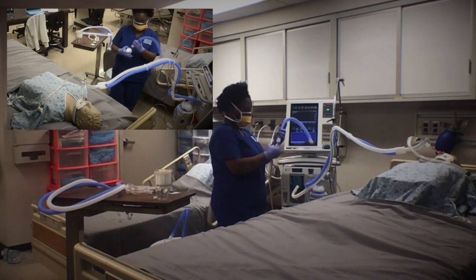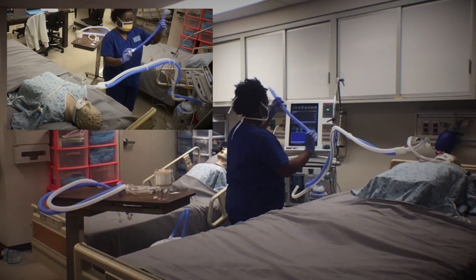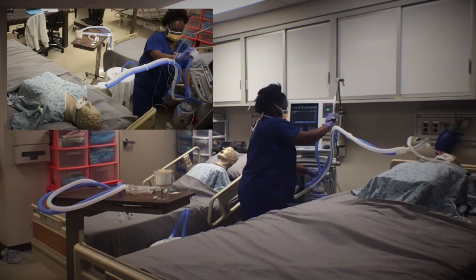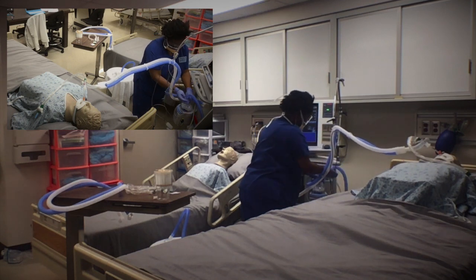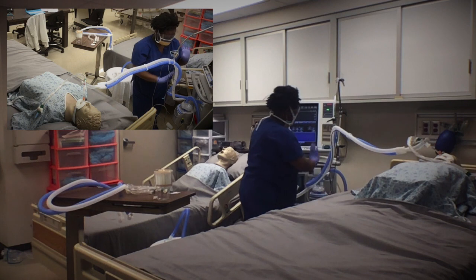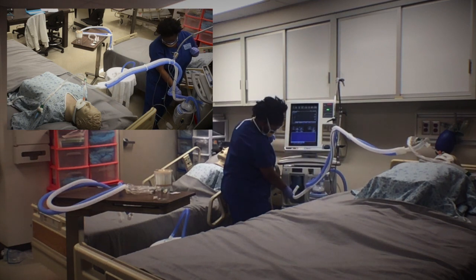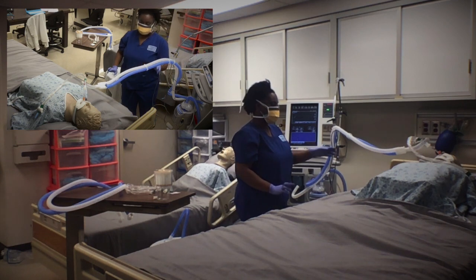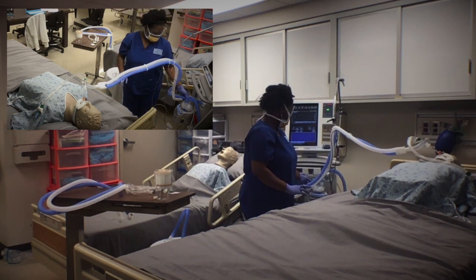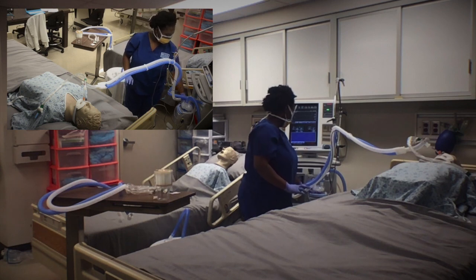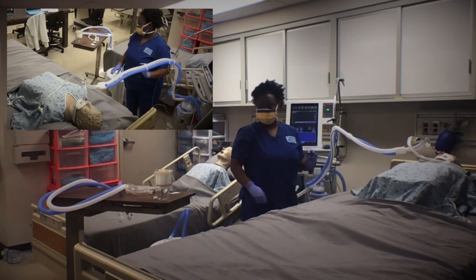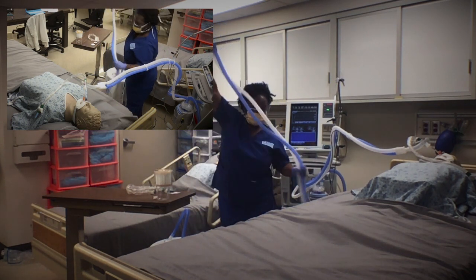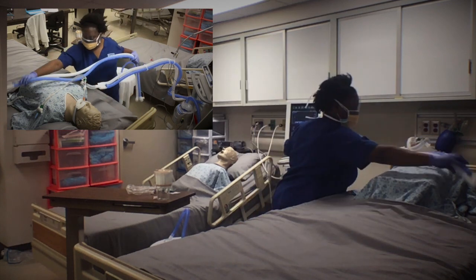I attach my tubing to my filter, and I just let that hang out right there. Then I want to set up for getting ready to change out my circuit.